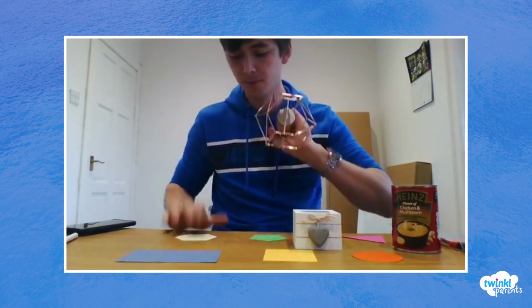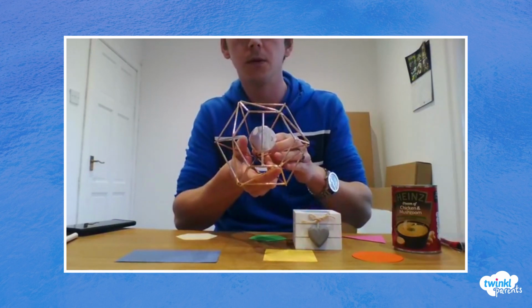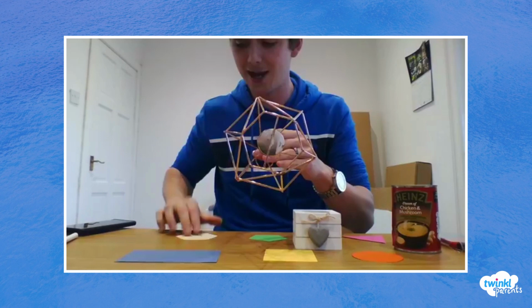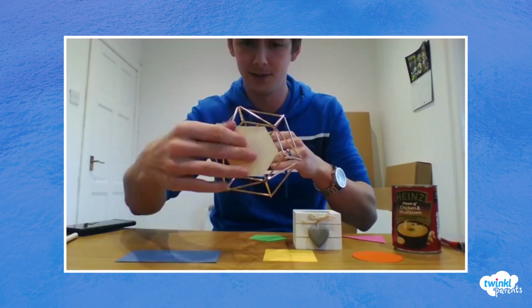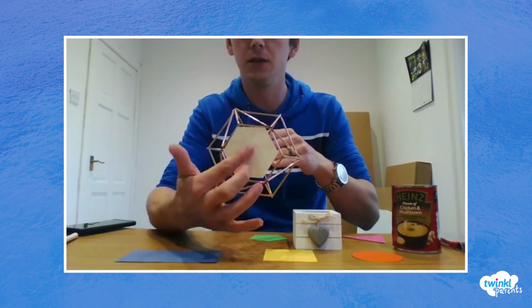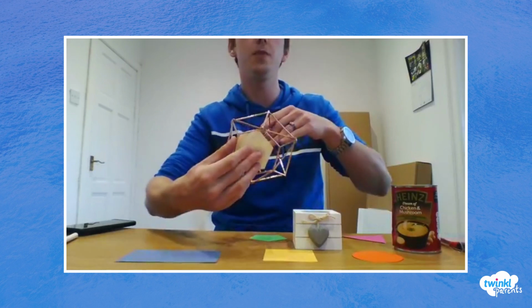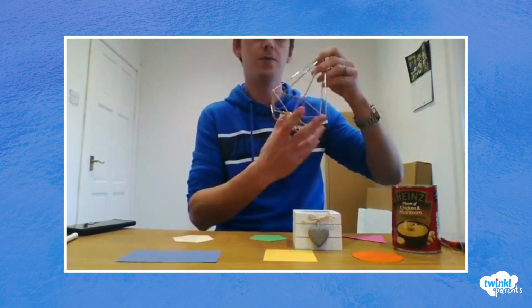But the last one, hexagon. The base of this candle holder actually has the same number of sides as the hexagon. I'm trying to pull my hand out of the way. You can just about see it. So you may have found all these objects around your home, and now we're going to use these objects.